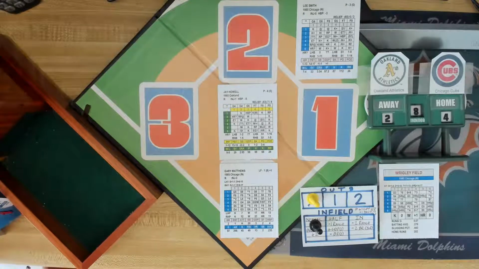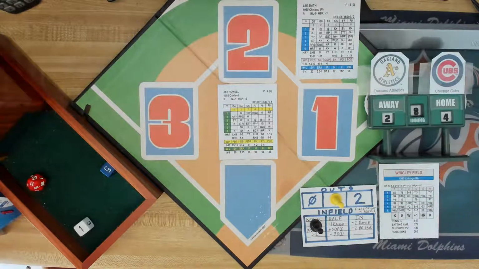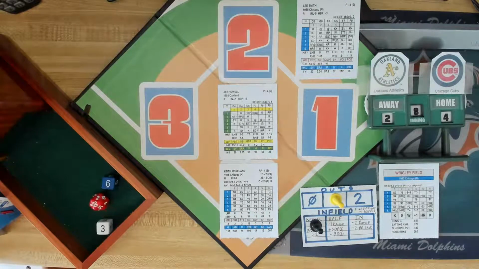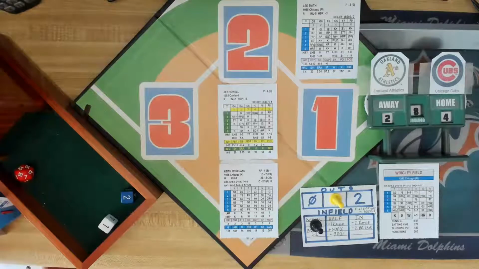Jay Howell will pitch to Matthews. 5-1, strikeout chance, 11, does get Matthews. Out number 1. And Gary Matthews is 0 for 4 in this game. Here's Keith Moreland. Howell's pitch, 6-3, strikeout chance, 20, too high. Moreland gets the swing, 2-1, that's a line drive, hit right to short. Griffin puts up his glove and it goes right into it, out number 2.